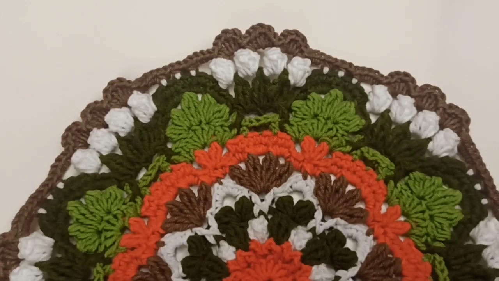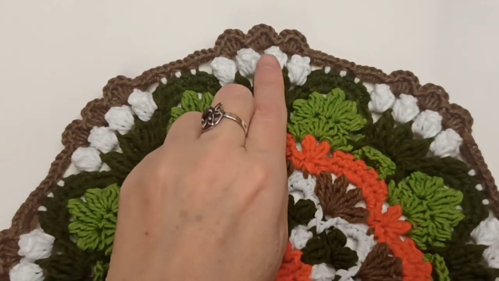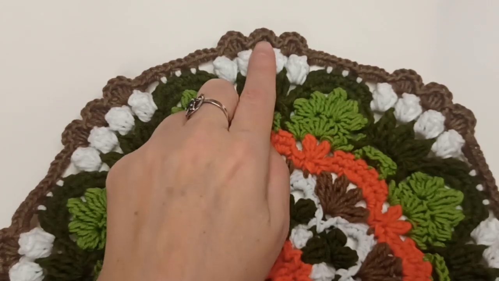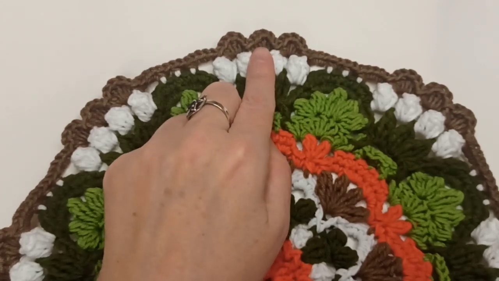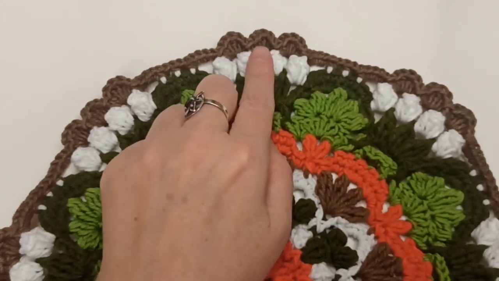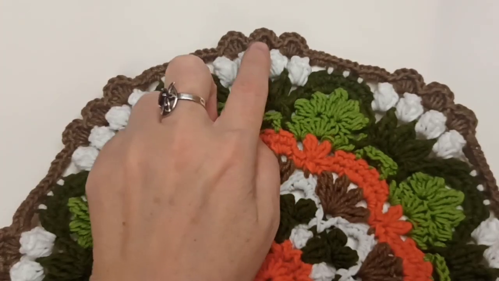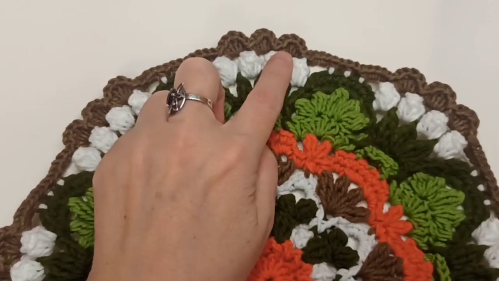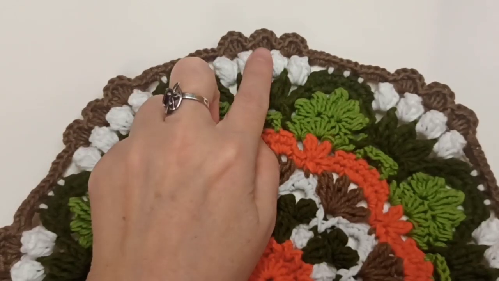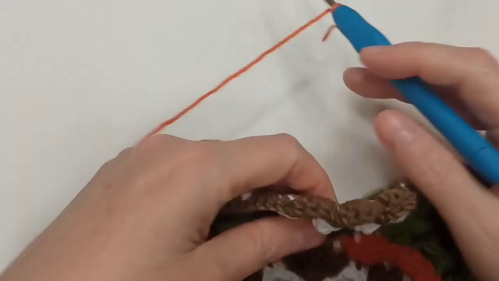Round 17, color A. We join new yarn with standing back post single crochet around second double crochet of any second group of half double crochet, 3 double crochet and half double crochet. Well, I'm actually pointing the group. We had 3 groups in one repetition, and here is the second group.